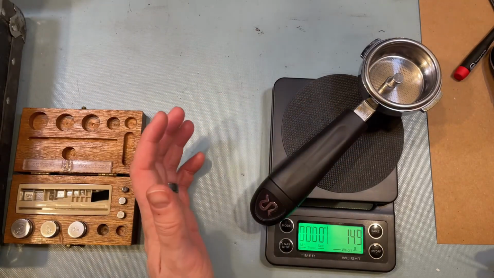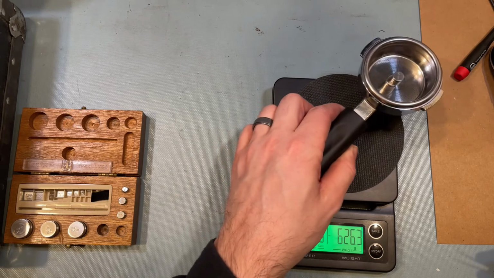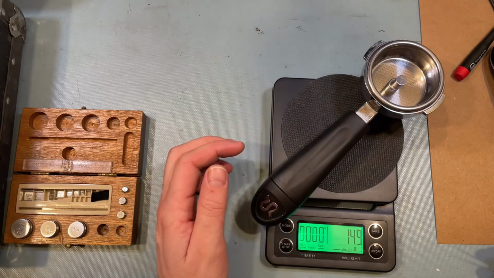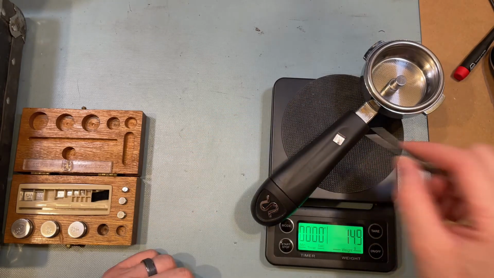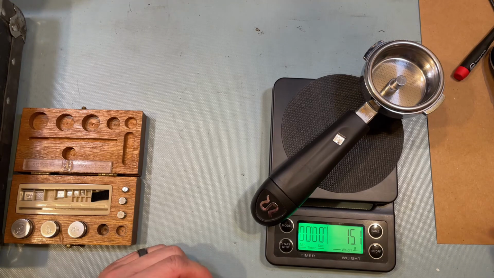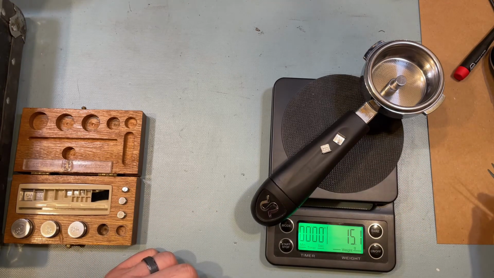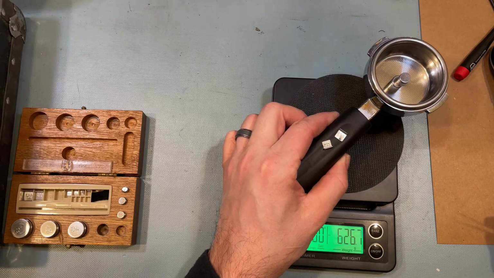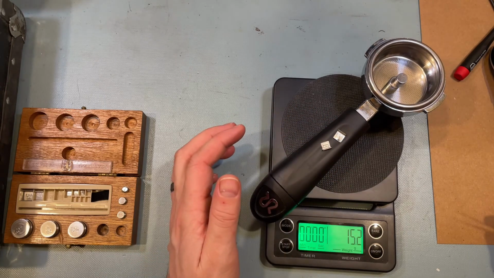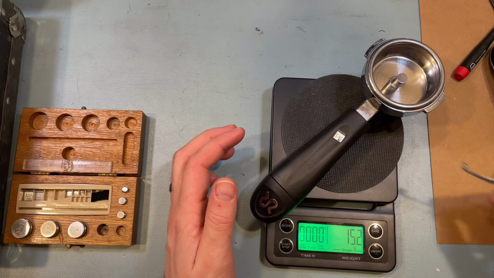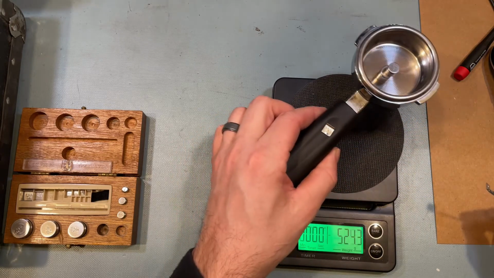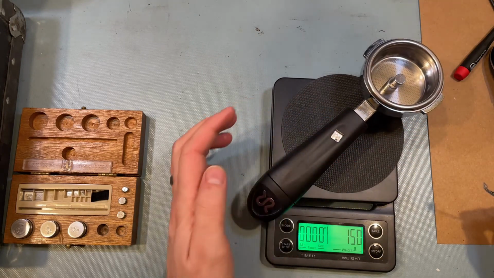The scale is out roughly 0.2%, which on a 15 gram shot of espresso amounts to a difference of 0.03 grams. Not enough to care about. On a pour over with 500 grams of water to add, this is 1 gram, or 1 milliliter, or 1 cubic centimeter. Not enough to care about.